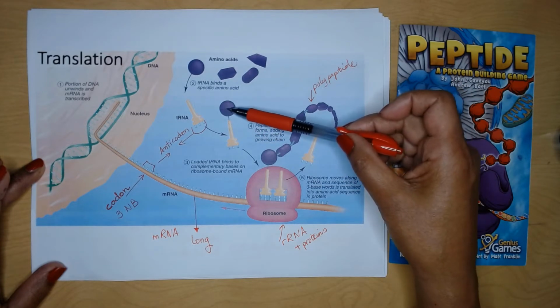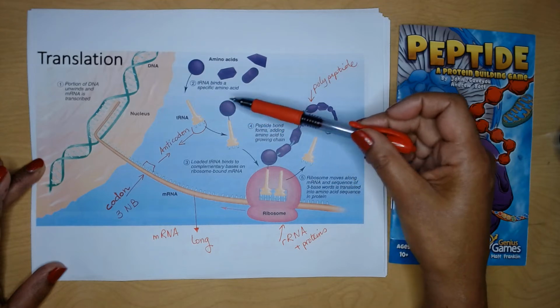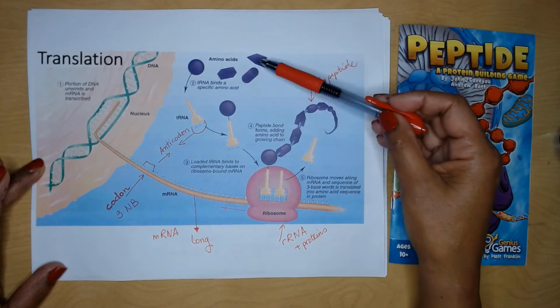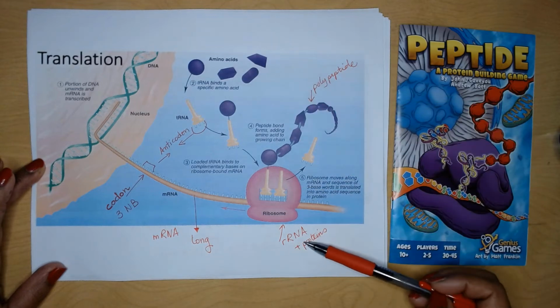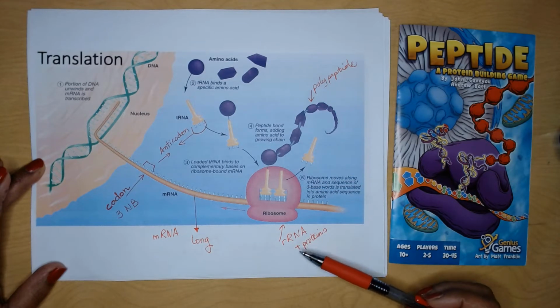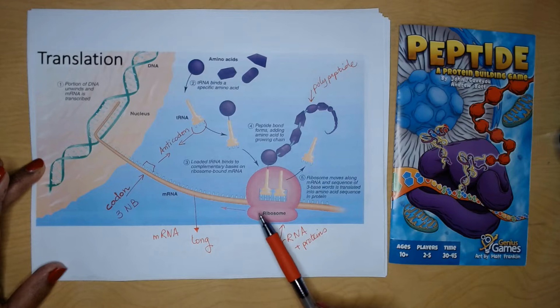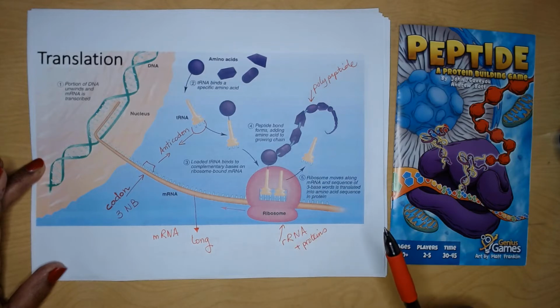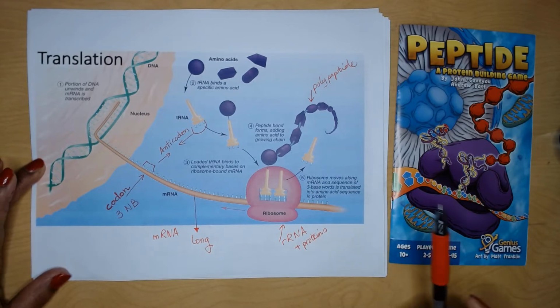We will have at least 20 different tRNAs because we will use 20 different amino acids. And then the ribosomal RNA is going to combine with lots of proteins to create the ribosome, which is the machinery where the peptide bonds will be formed.